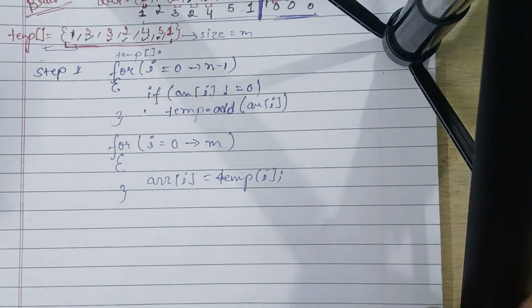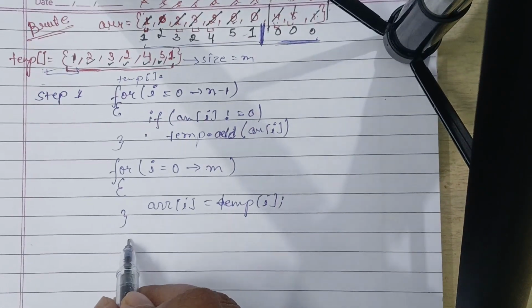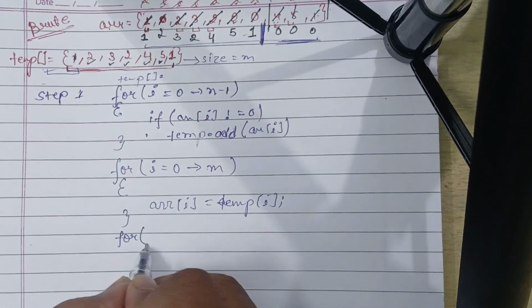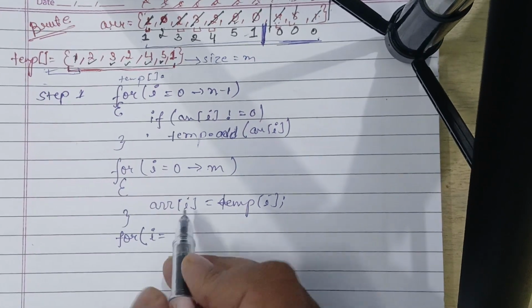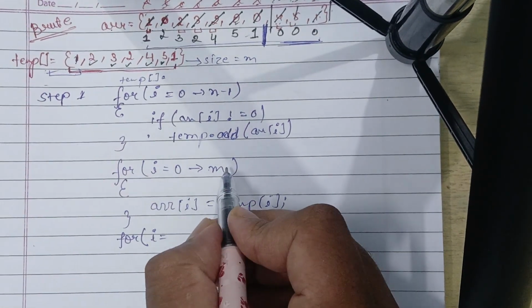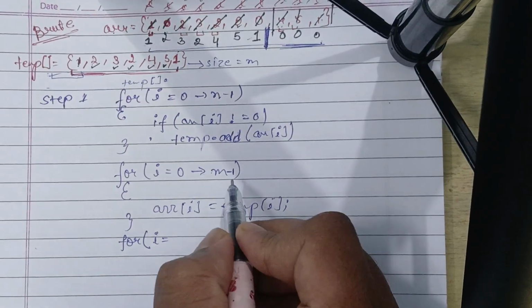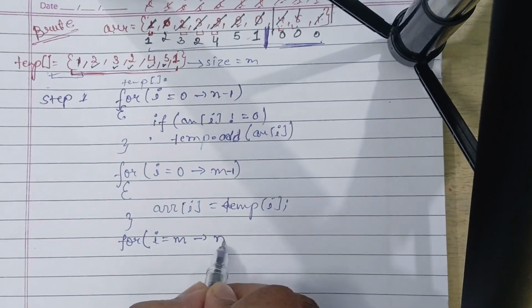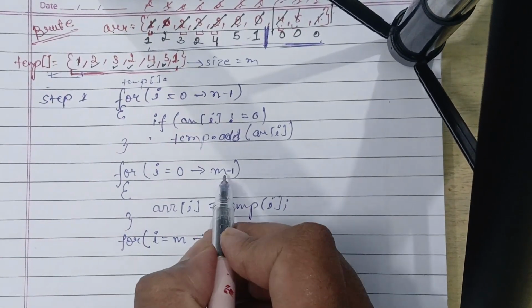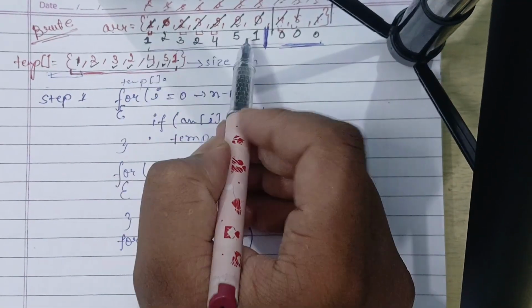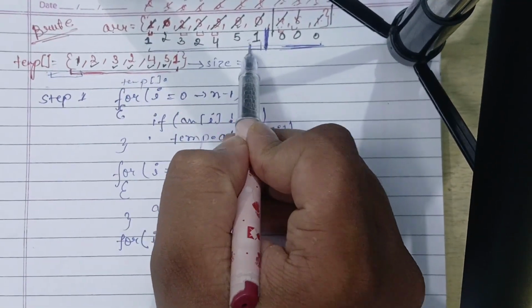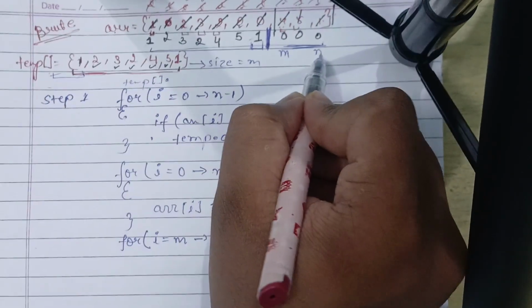So let's check the third iteration. The third for loop will start from I equals 0, 0 to, actually this will be m minus 1, so it will be m to n minus 1, because indexing starts from 0. So you will go from 0 to m minus 1, that is this particular index, and then m to n minus 1.